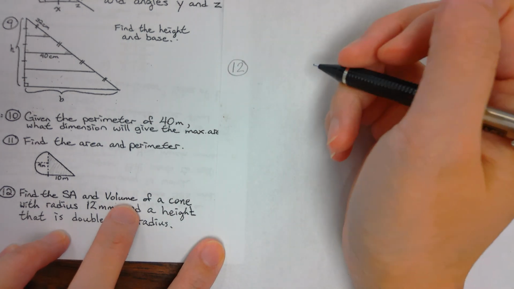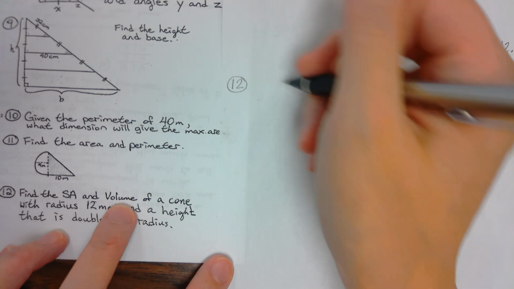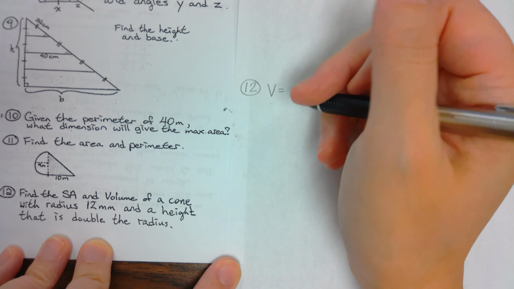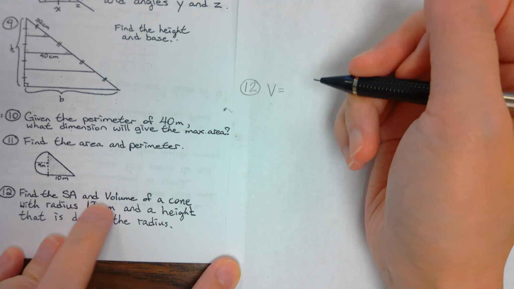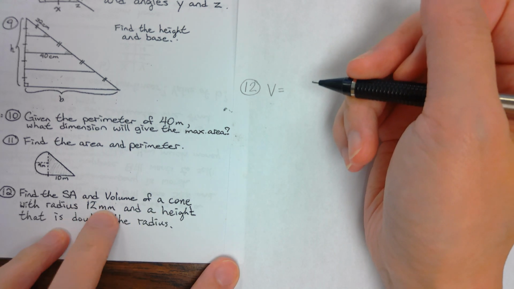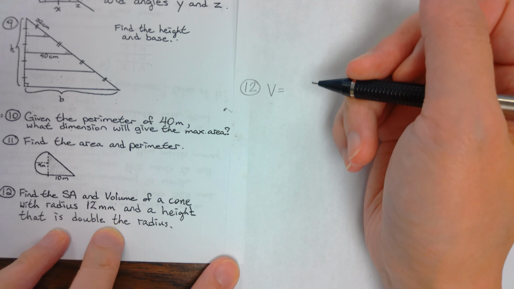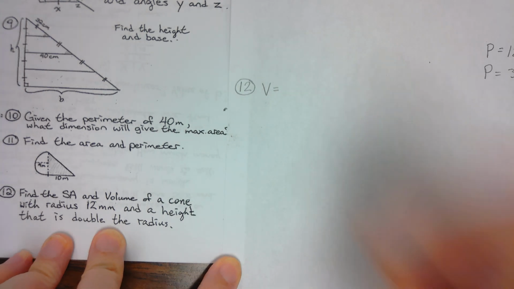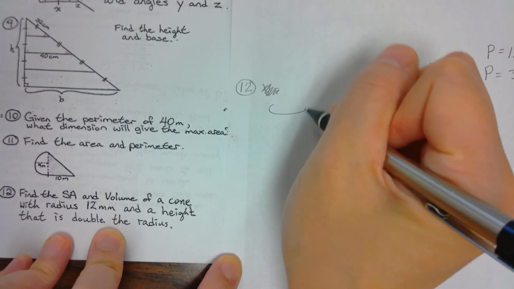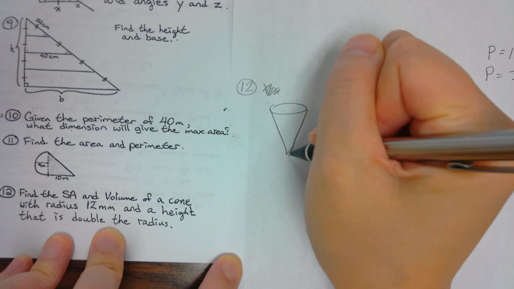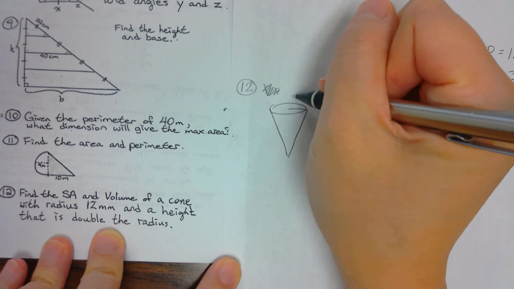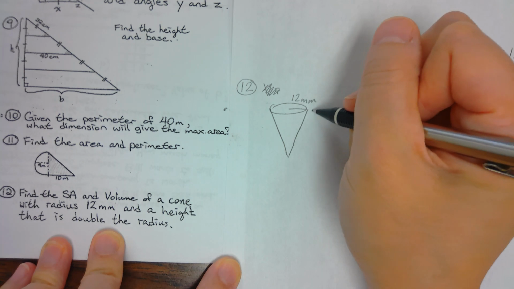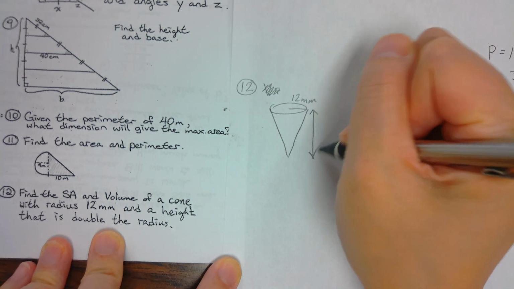So volume of a cone. Find the surface area and volume of a cone with radius 12 and a height that is double the radius. So basically 24. Alright, so let's draw that cone. My radius is 12 millimeter and the height is doubled, so the height is 24.